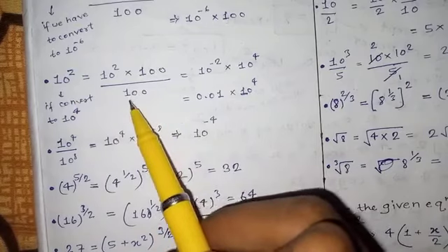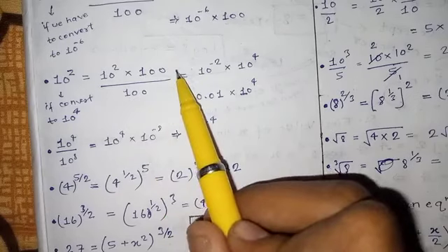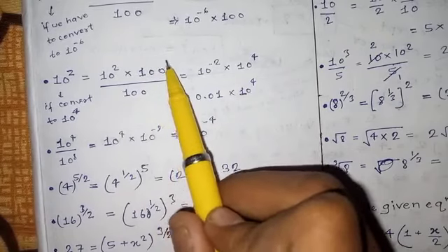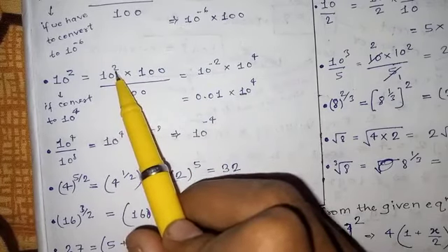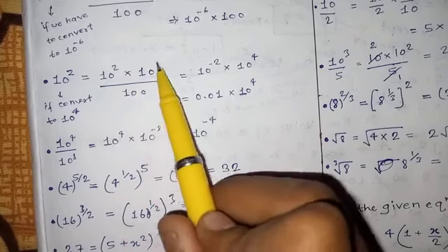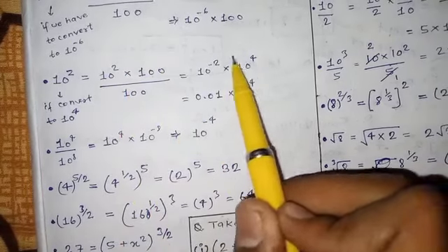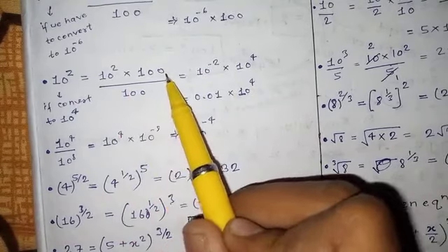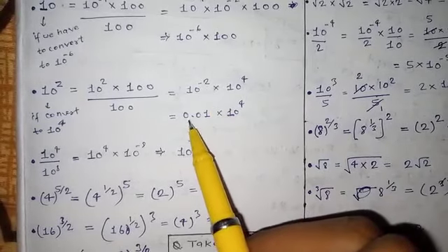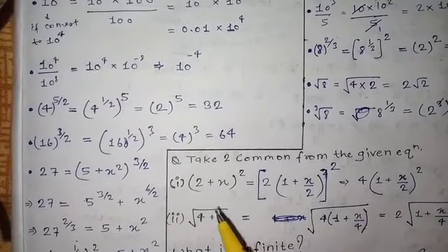After dividing and multiplying, this 10 to the power 2 will come to the upper side and become 10 to the power minus 2, and this other one we can write as 10 to the power 2. In between there is a multiplication sign, so we will add these powers: 10 to the power 2 plus 2 is 10 to the power 4. So the answer will become 0.01 into 10 to the power 4. That is some basic calculation you need to know.